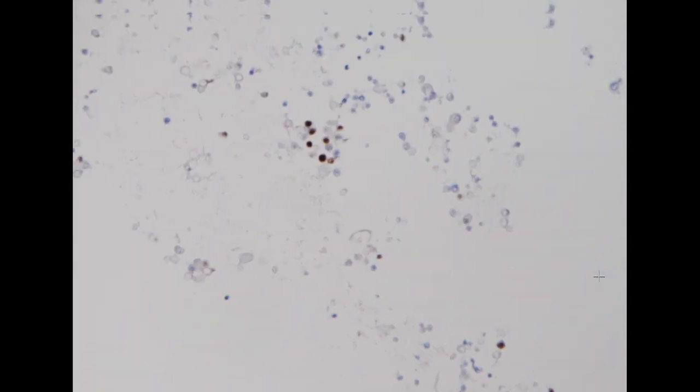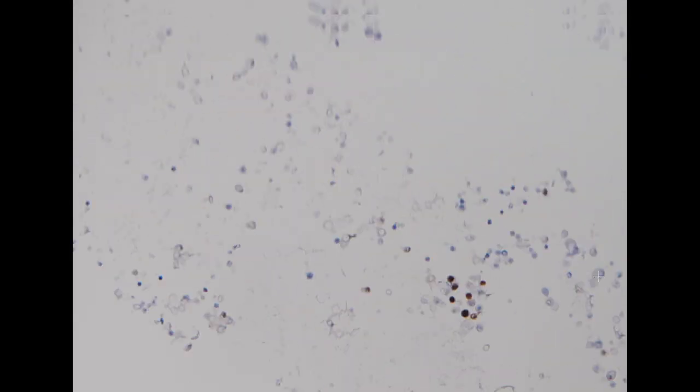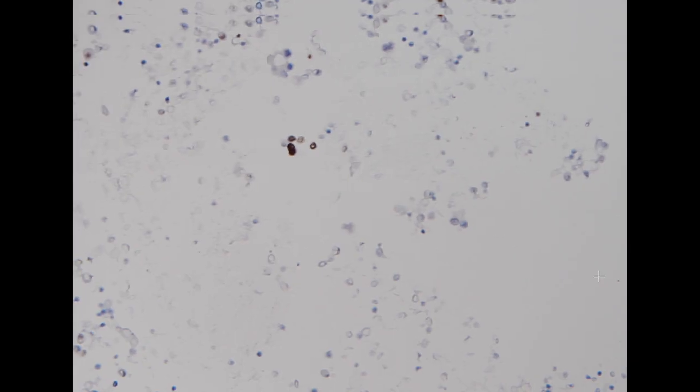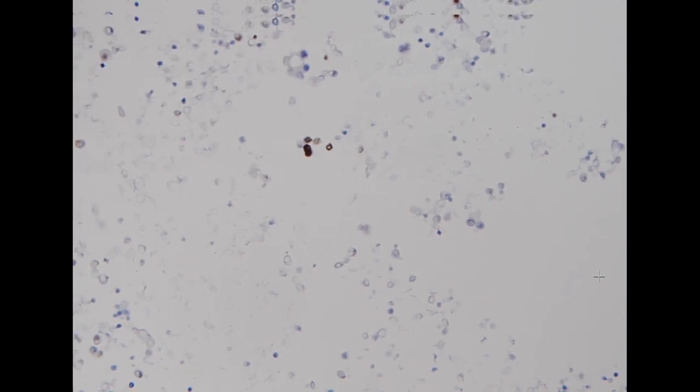So we do a TTF1. So for TTF1, we do see scattered cells that are unequivocally positive in the nucleus. So because the patient had a history and is under treatment, sometimes the treated cancer cells can be a little bit indistinct from the normal cells.